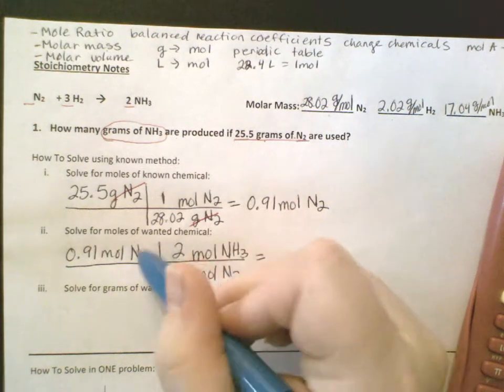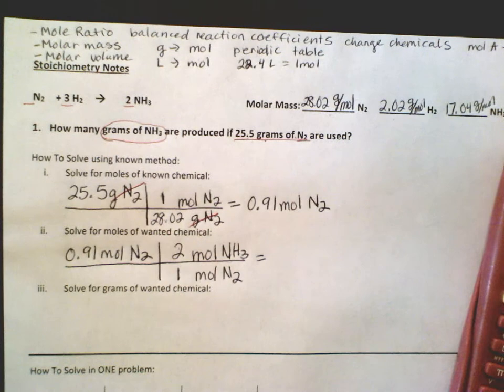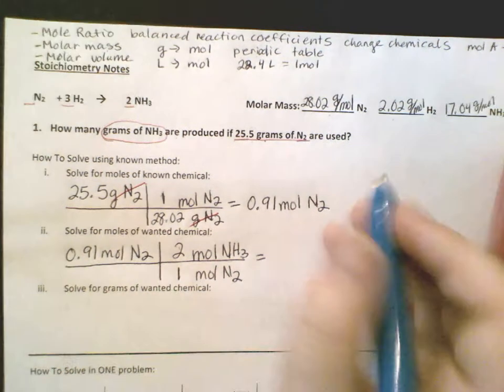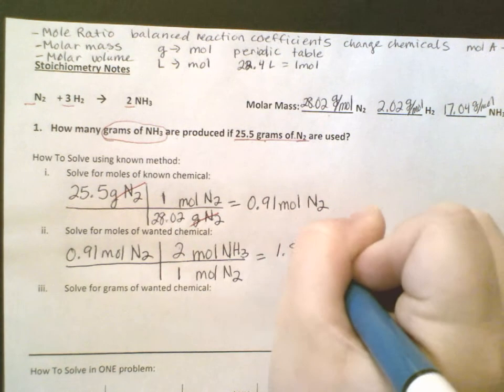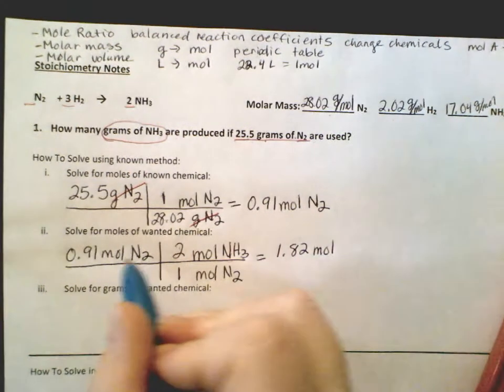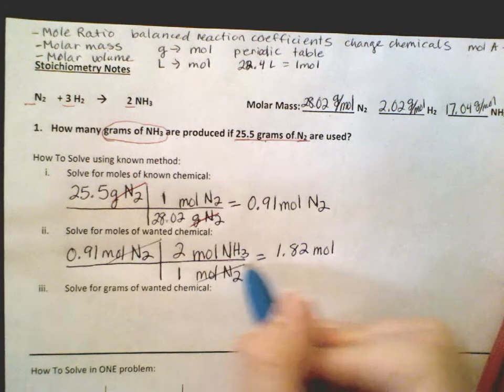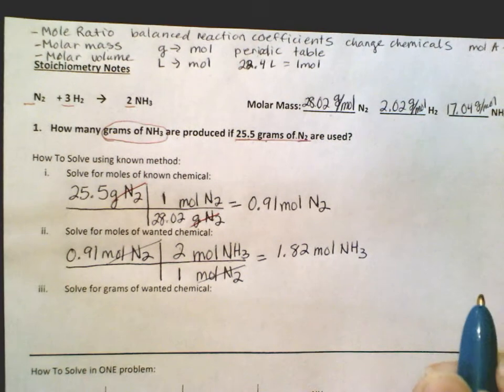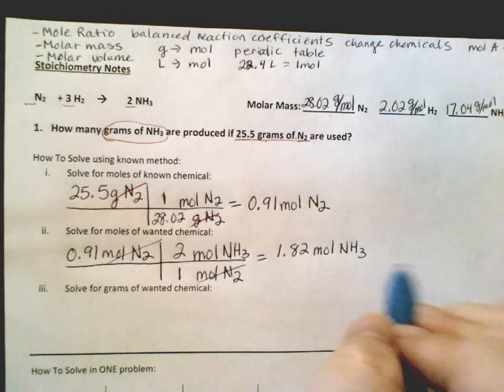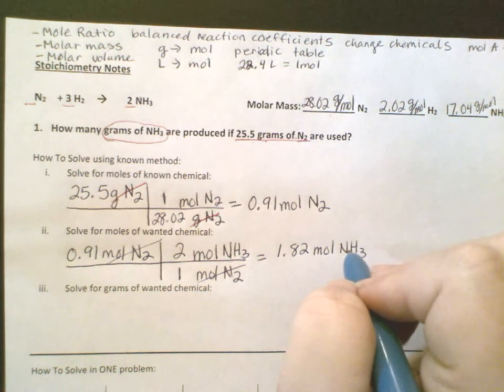So again, we want to multiply on the top, divide on the bottom. So 0.91 times 2 gives us 1.82 moles. And our nitrogen will cancel. So we're left with NH3. Alright, so we're a step closer. We've got to the chemical we want.